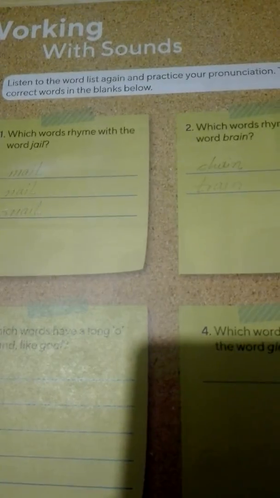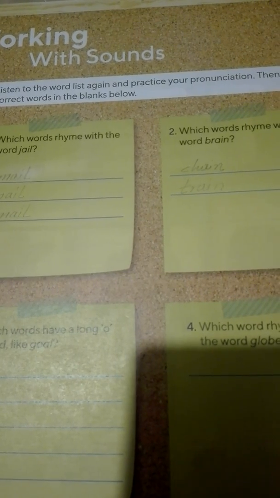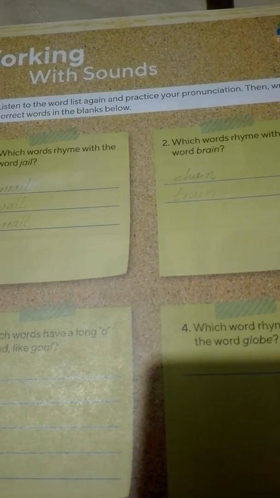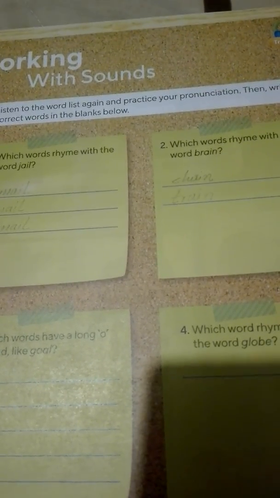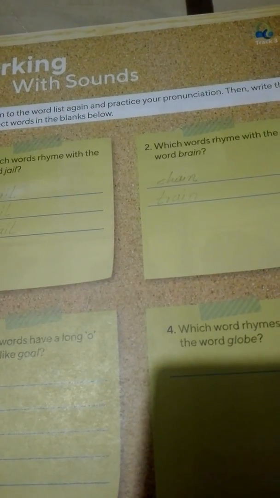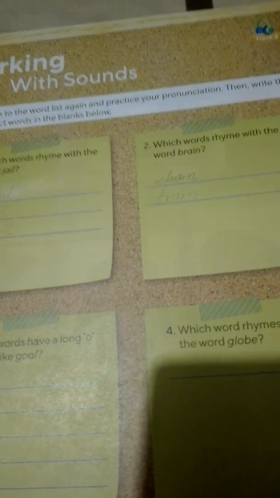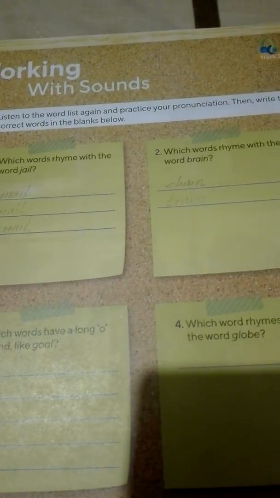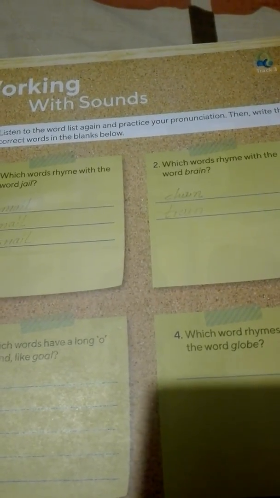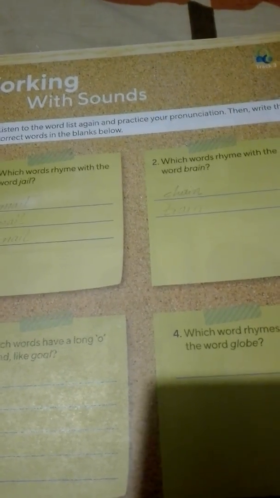Okay, let's read question number 1. Which words rhyme with the word jail? Okay, jail. In some situations you already understand. In another situation you don't understand very well. But if you are not sure about the words, please listen again. The more you listen to the audios, the better you can understand.